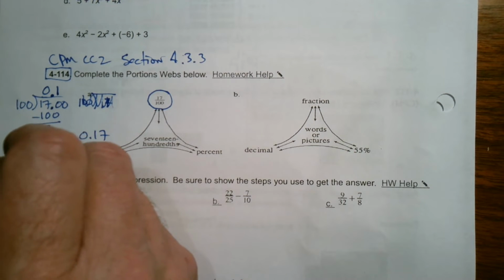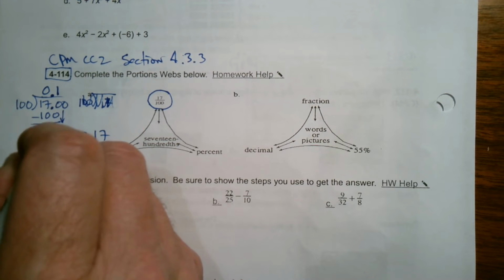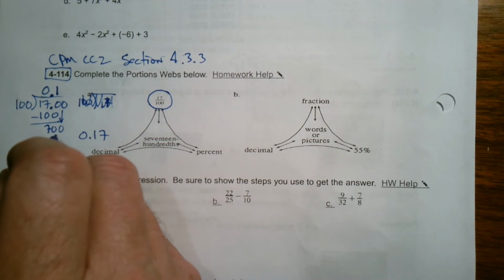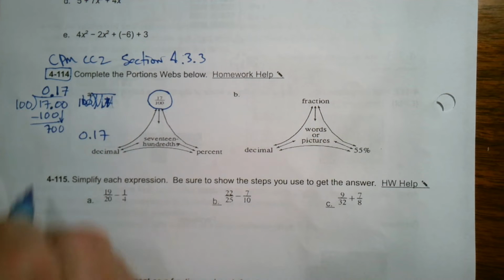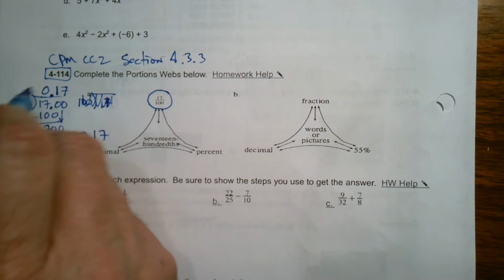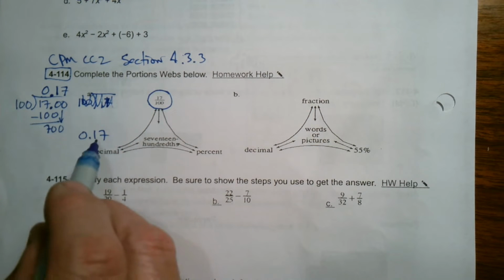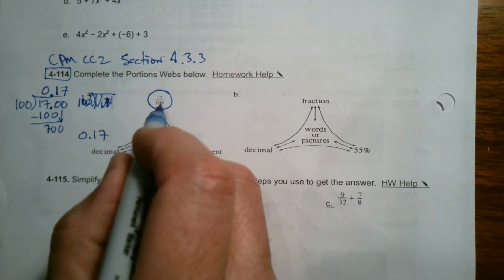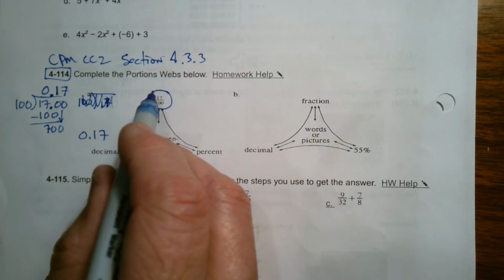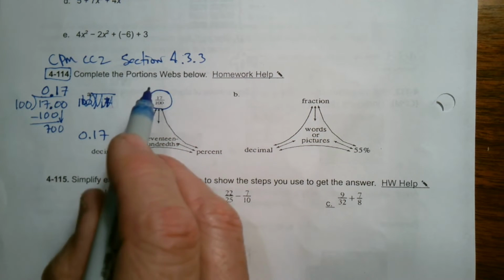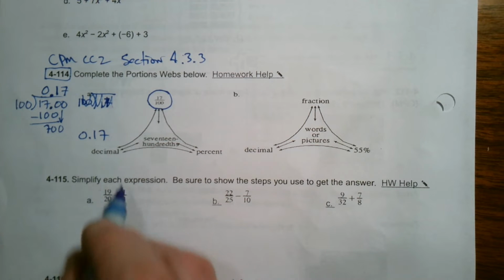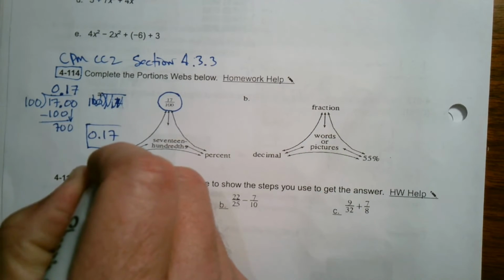Subtract, you get 70, and then bring down the 0. So then how many times does 100 go into 700? Well, that goes in there evenly 7 times. So there's my decimal, and that's the process of getting the decimal, if you do the division. You take a fraction, divide the top by the bottom, the numerator by the denominator. Okay, so there's my decimal.